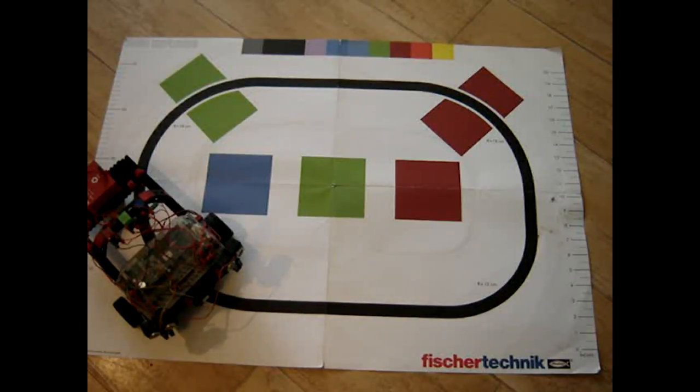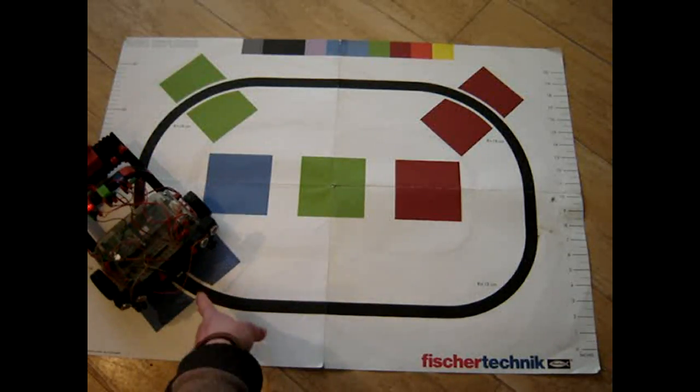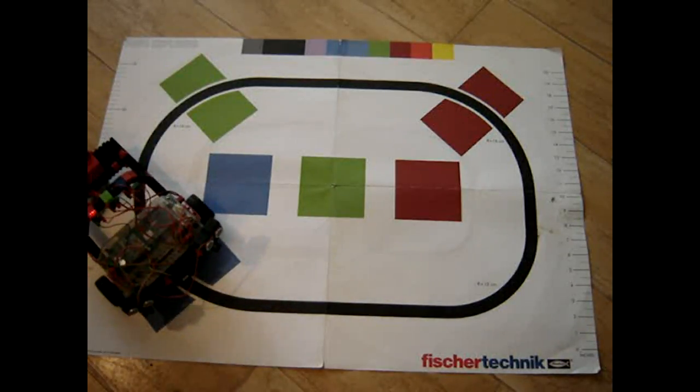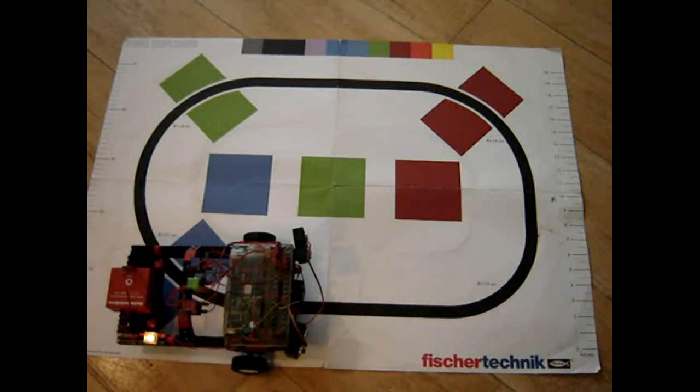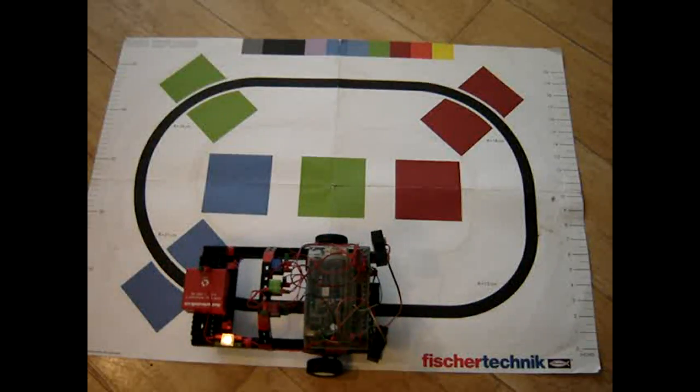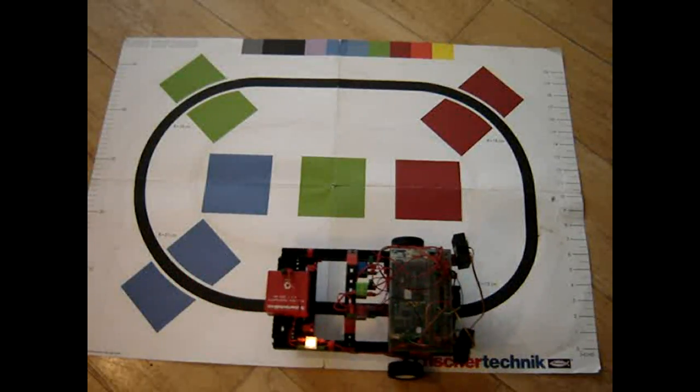And now it is, let me see, not seeing any line, while it is to my observance that with the sensor half over the line, it is still capable of self-correcting.